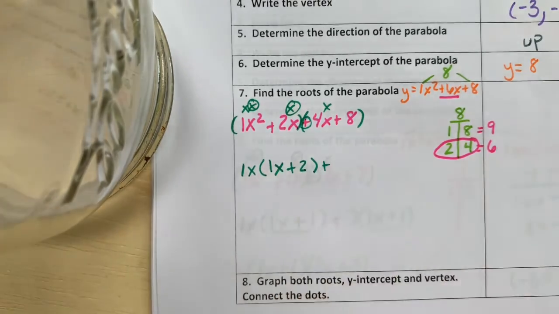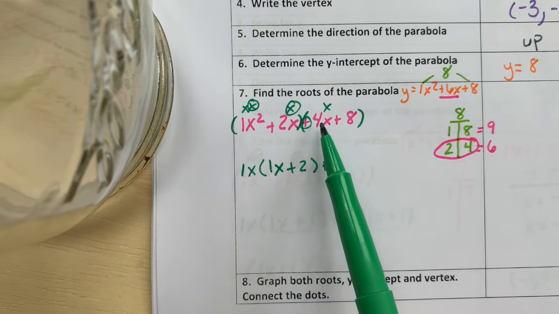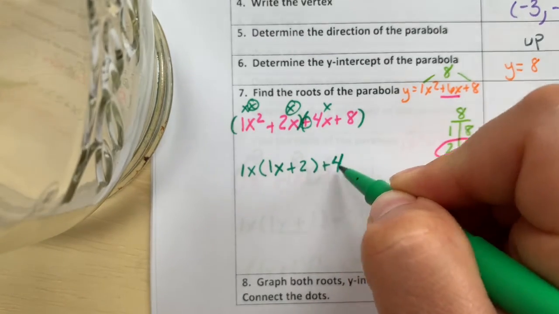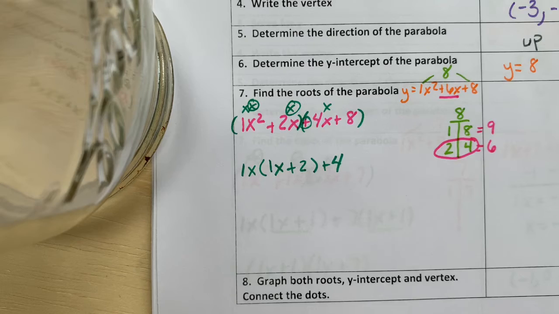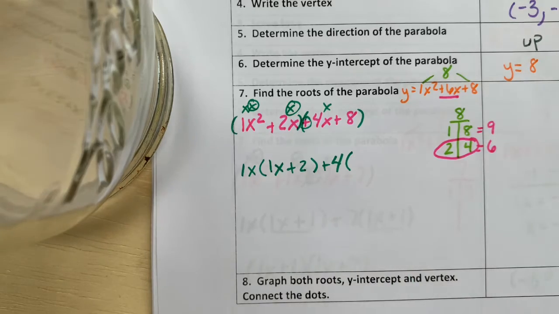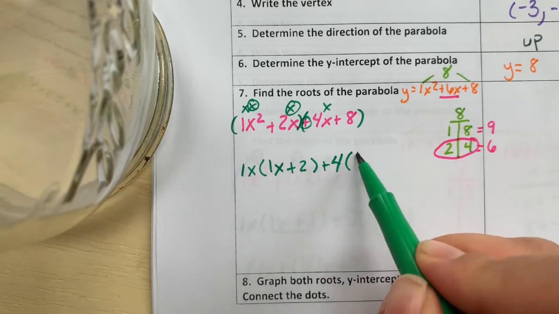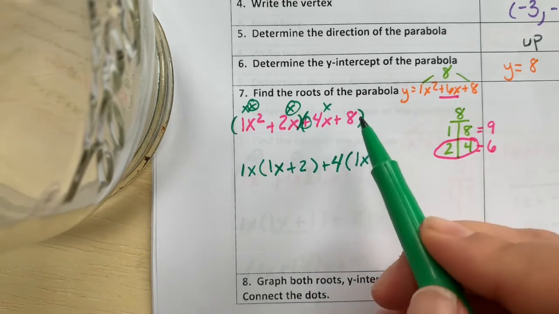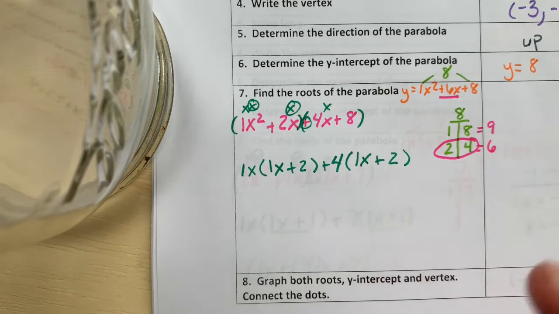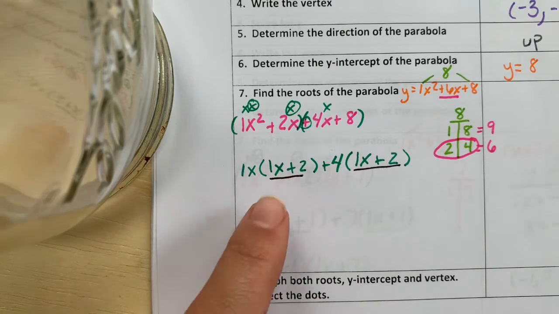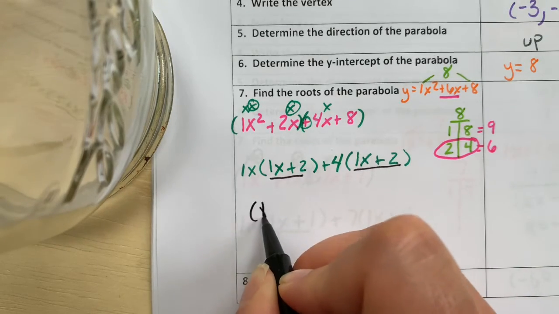plus, because of this plus, what's the highest number that can go into both 4 and 8? If we looked at our factor sheet, we would see that 4 is the highest number that can go into both numbers. Notice I only have 1x here, I don't have 1x squared here, so I can't take an x out. 4 divided by 4 is a 1. I had an x and I still have it. Plus 8 divided by 4 is 2. Now if we did it correctly, then I will have the same numbers inside my parentheses, which I do. I have a 1x plus 2. So we're going to write 1x plus 2.